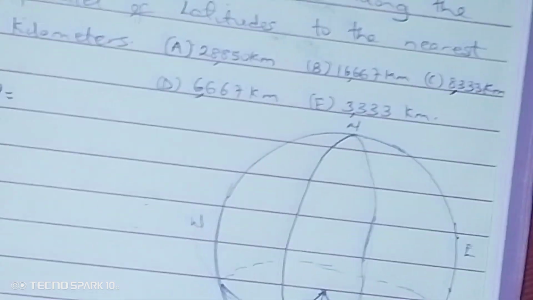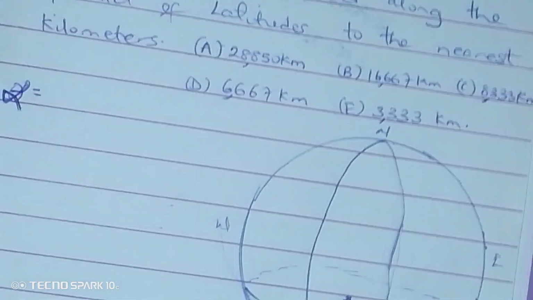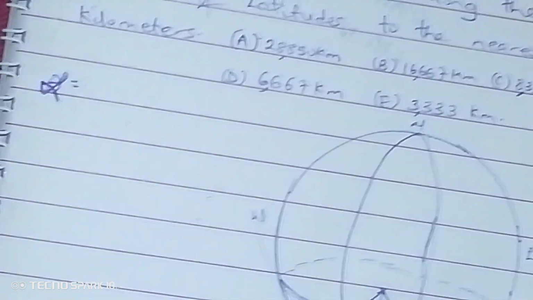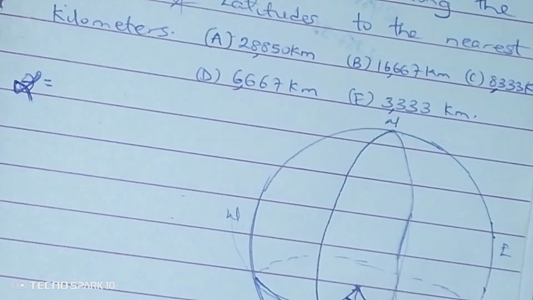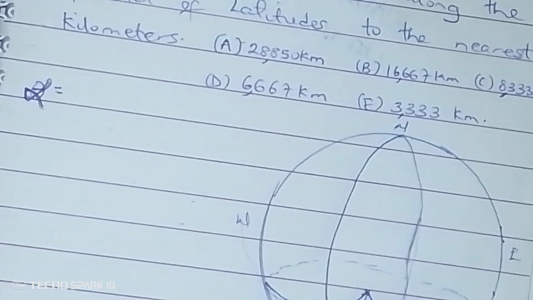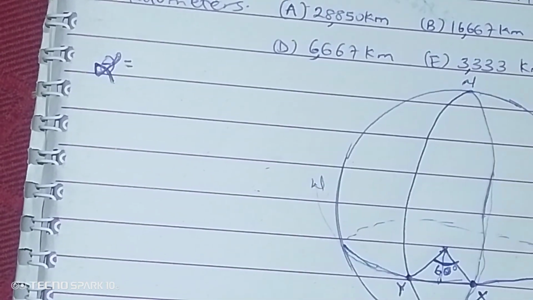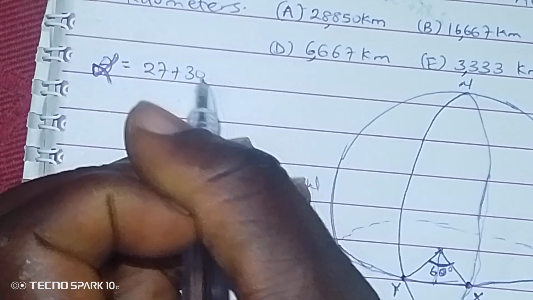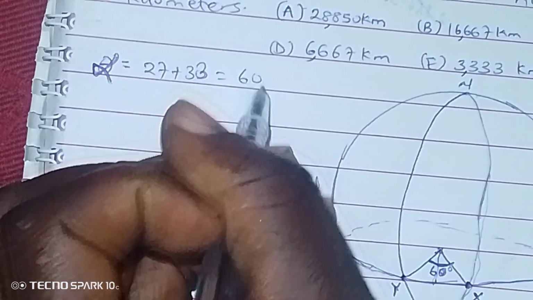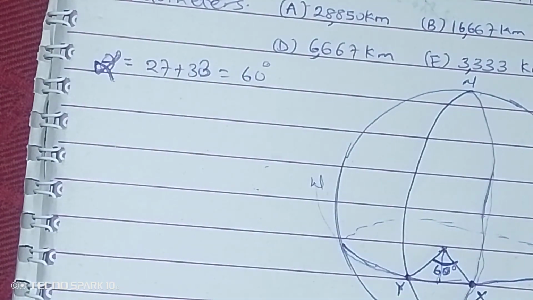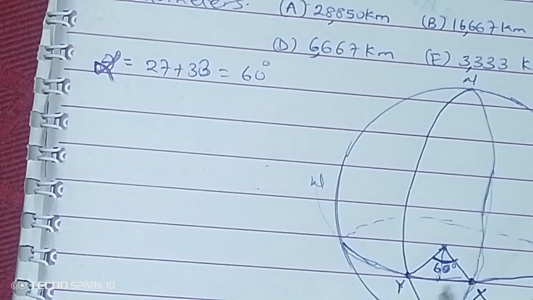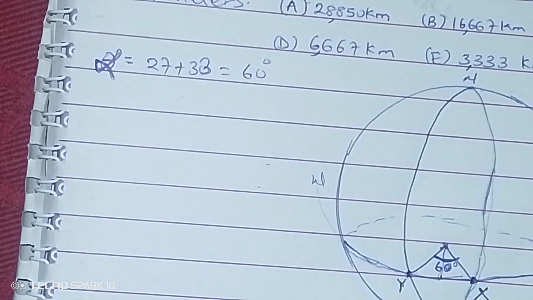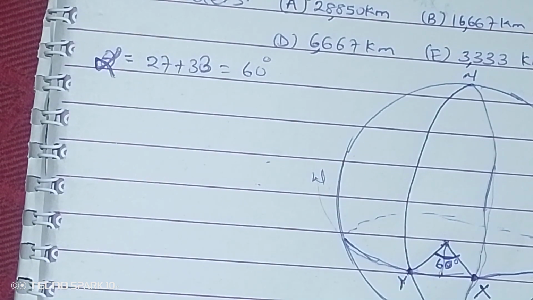Alpha is 27 plus 33. 27 plus 33 gives us 60 degrees. All right, so now we want to calculate the distance between these two. You realize that this is actually the length of an arc.